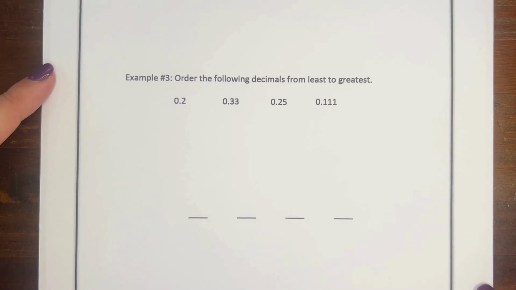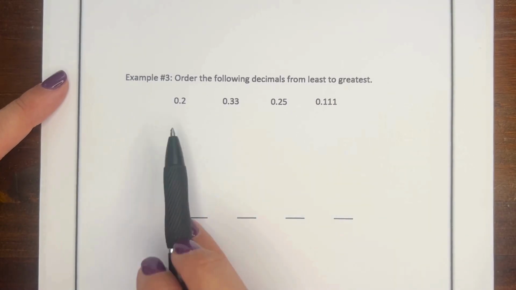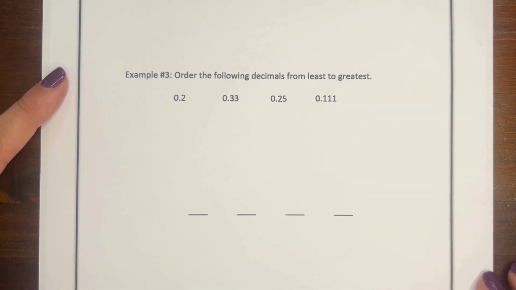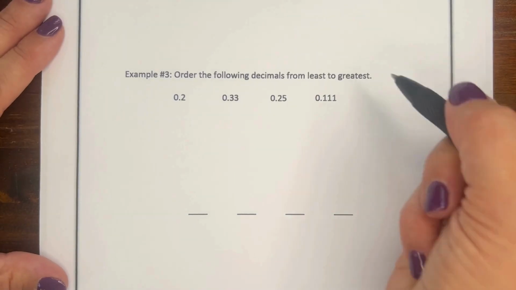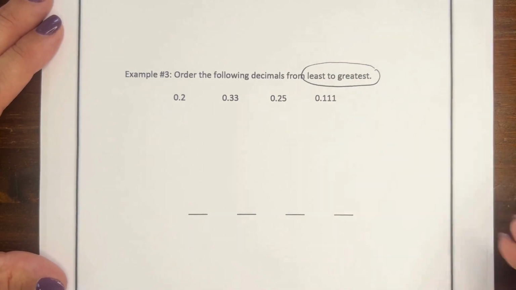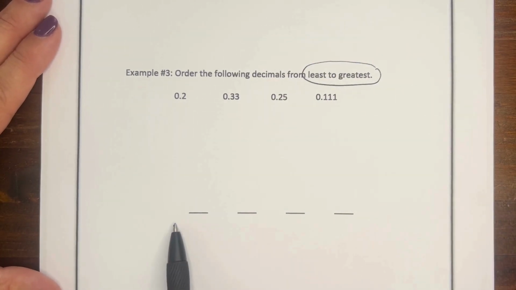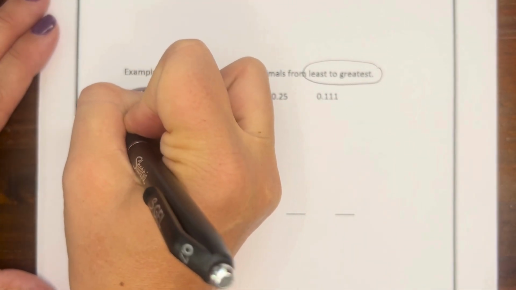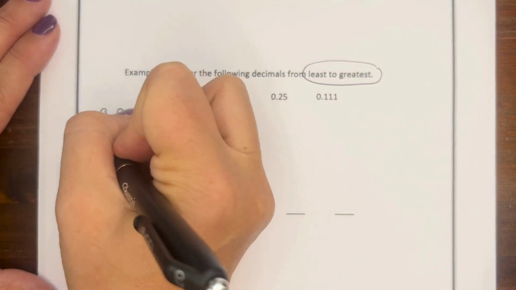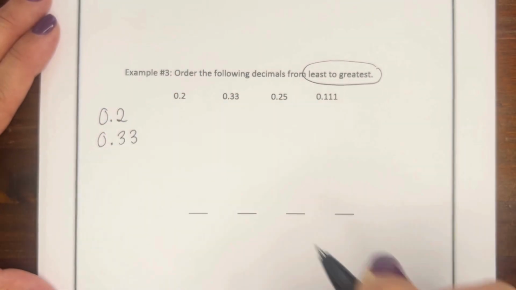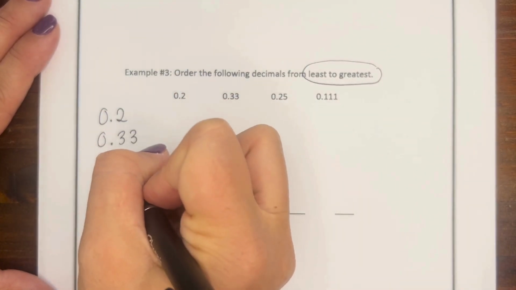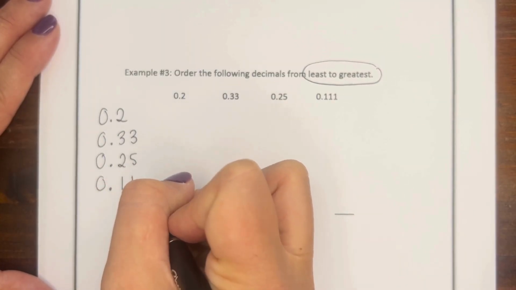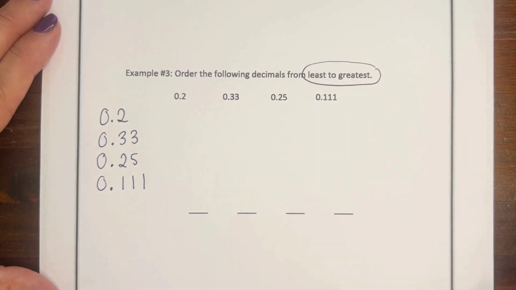This strategy works for ordering decimals as well. If I have 4 numbers, I can stack all 4 of them and just balance them with zeros, and I'll be able to order them from least to greatest. So we're looking for the smallest number to the biggest number. Let's get started. We're going to stack 2 tenths, 33 hundredths, 25 hundredths, and 111 thousandths.